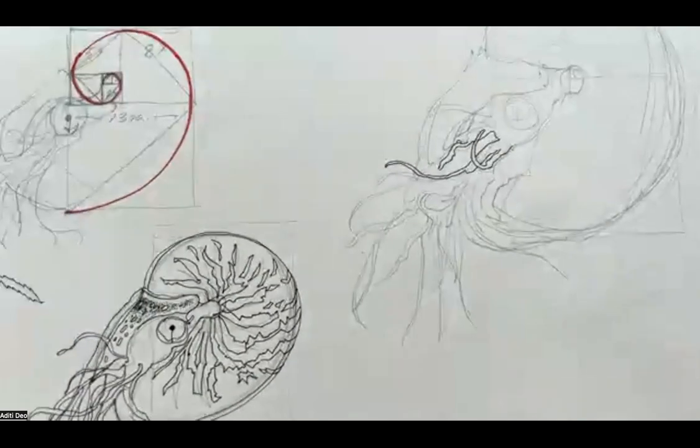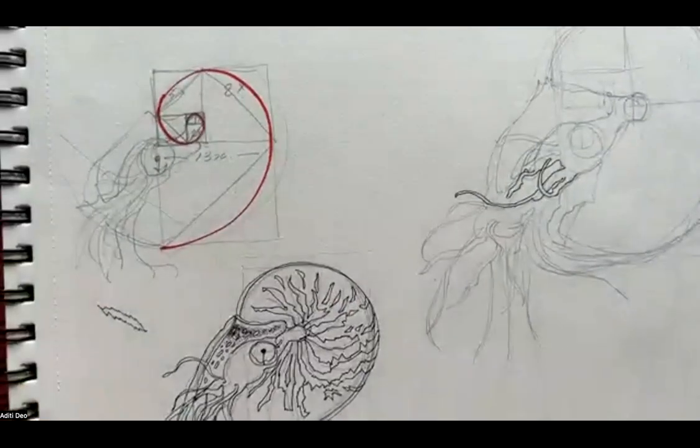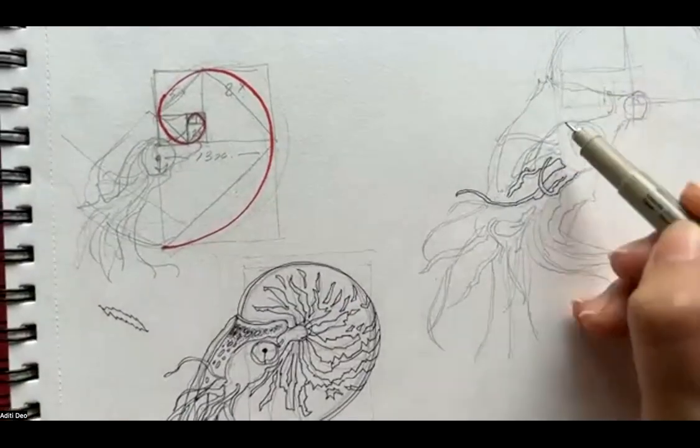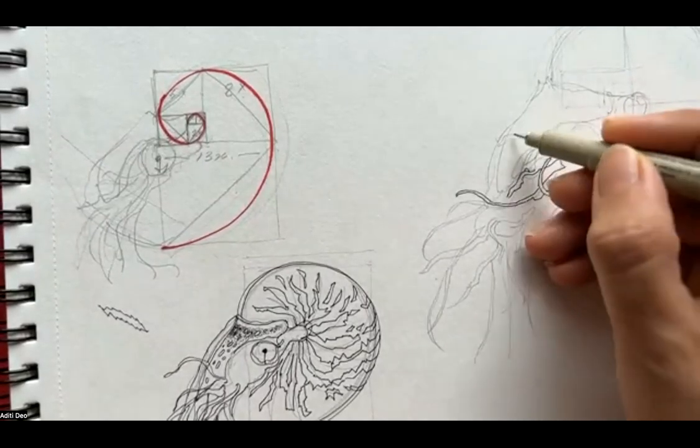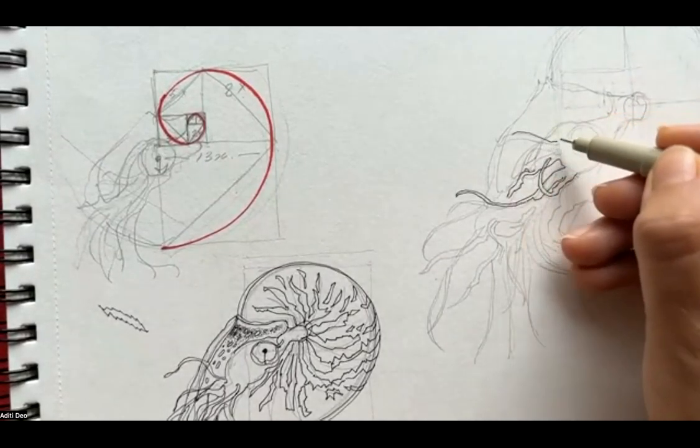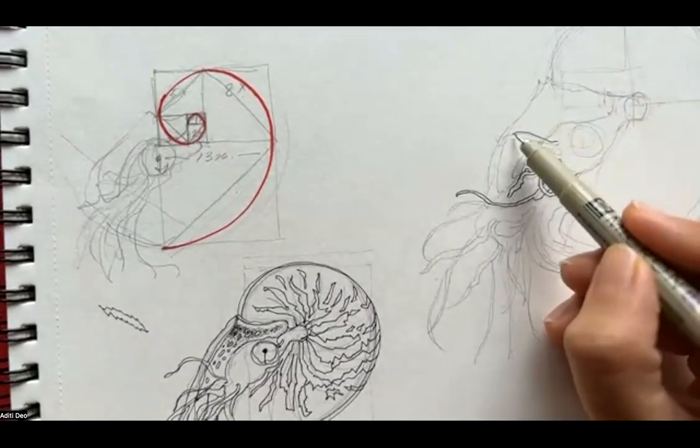Are you able to do this? Yeah, trying. Okay. Take your timer. Yeah, inking it, is it? Okay, okay.